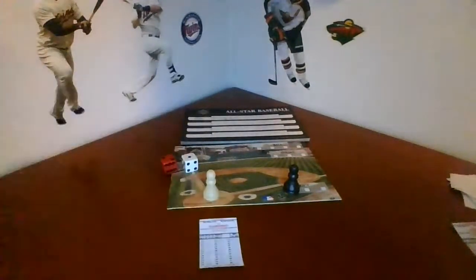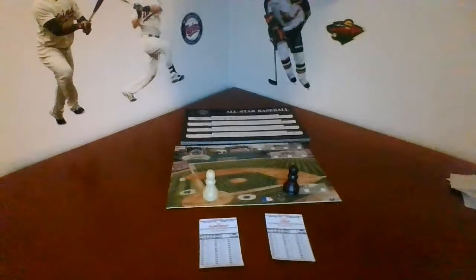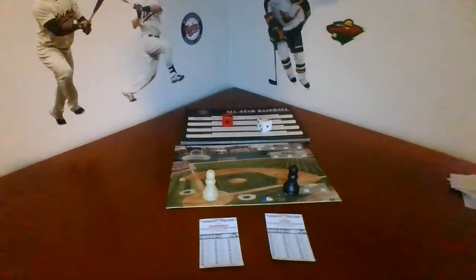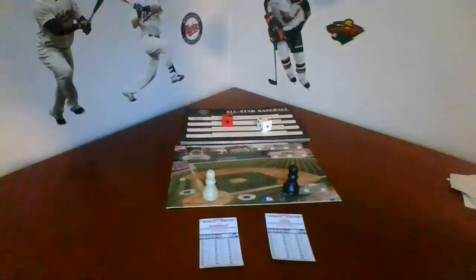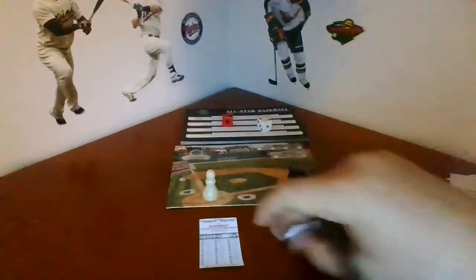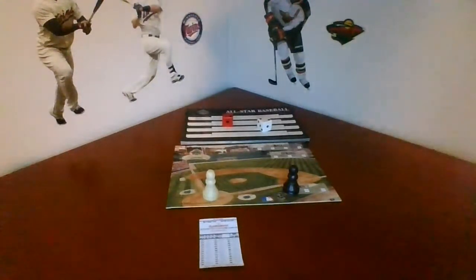And Dutch Leveson will lead off against Ted Blankenship. 22 is an 8. 8 against a 10. It's going to be a base hit, so Dutch Leveson leads off with the single. That brings up Charlie Jamieson and the top of the order for the Indians.